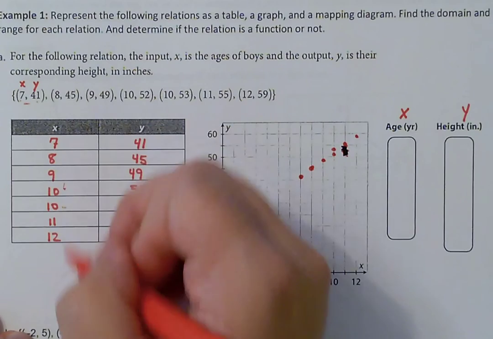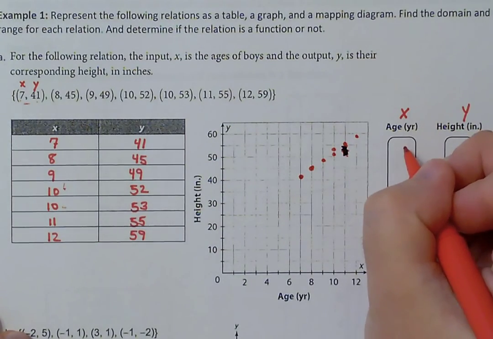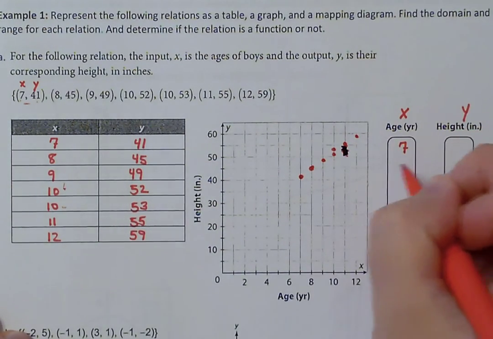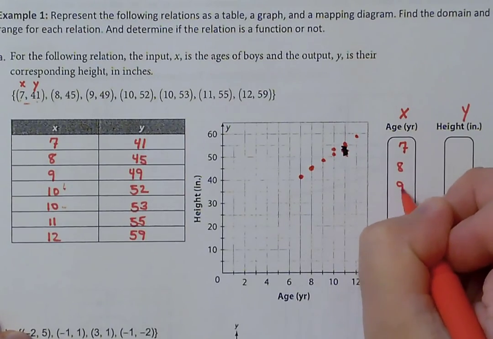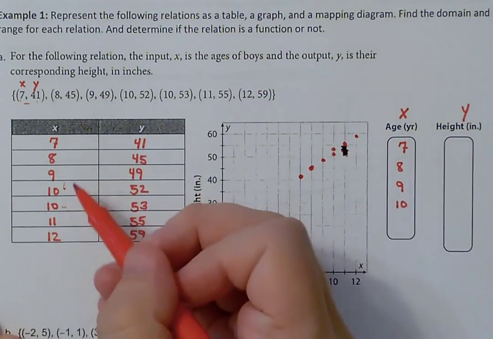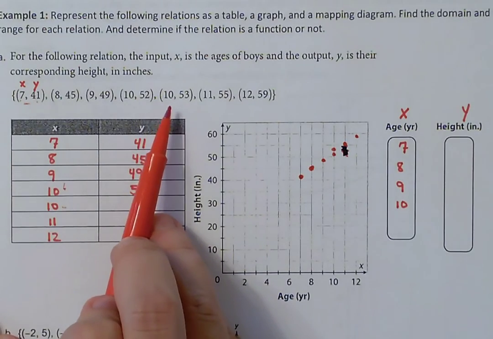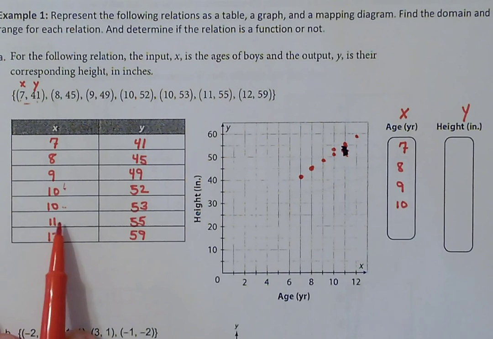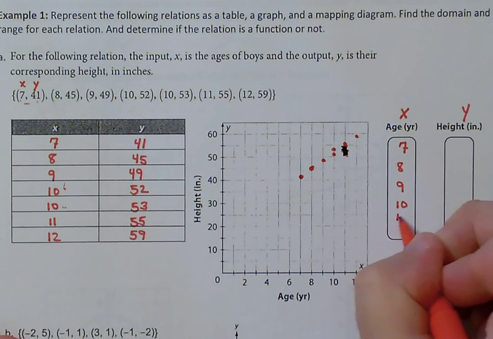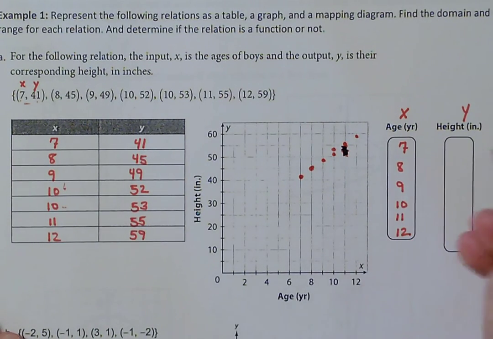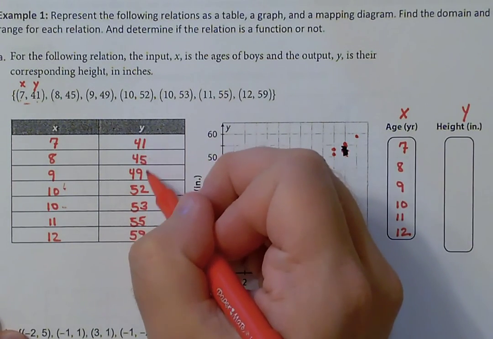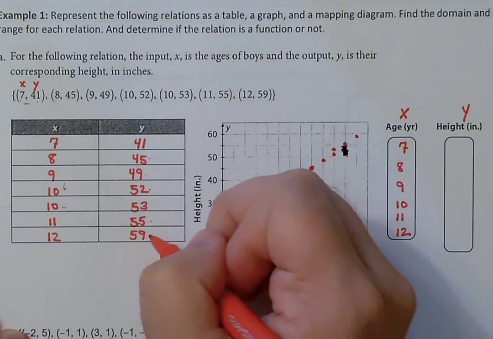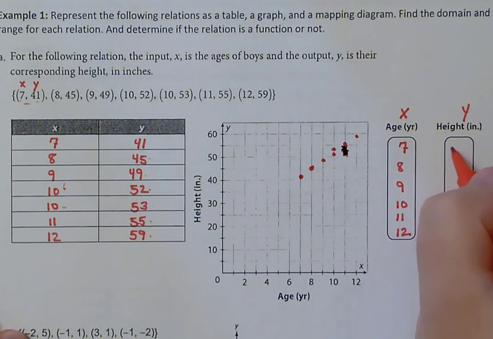So if we're going to go through and list all the x values for a mapping diagram, it would be 7, 8, 9, 10. And unlike here where I have two 10s, again, we're not going to write it twice like we did in the table. We're just going to go on to the next one. So 11 and then 12. And then we're going to do the same thing for height in inches. So we have 41, 45, 49, 52, 53, 55, 59. So none of those repeated, so I can go through.